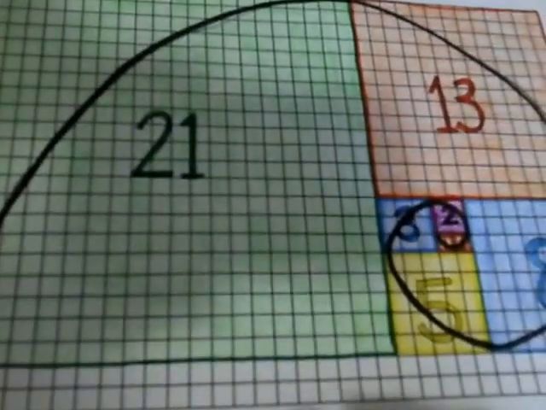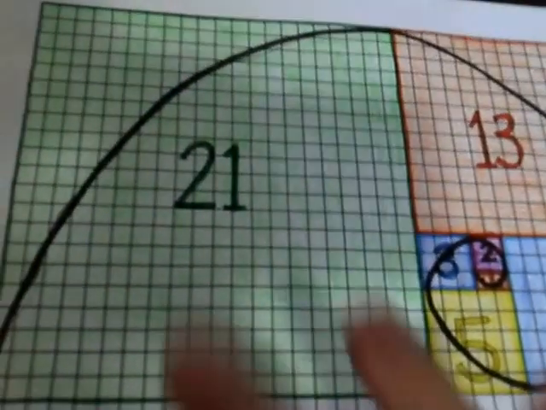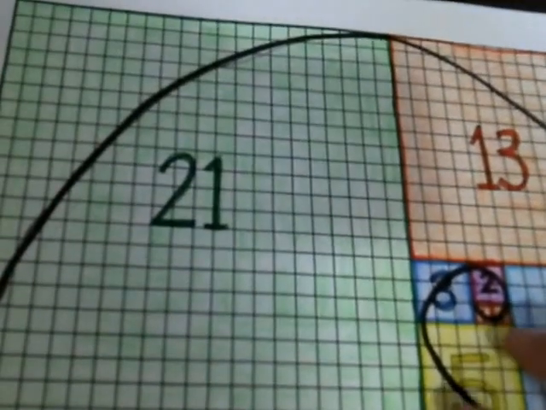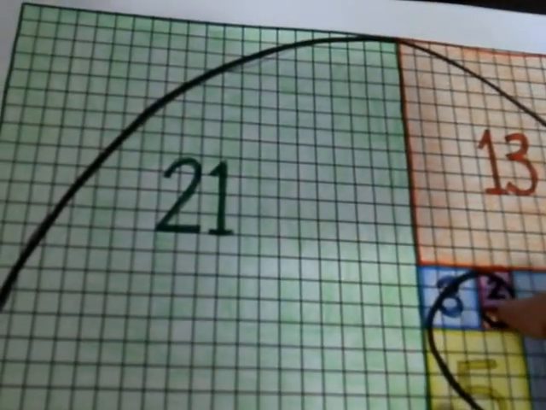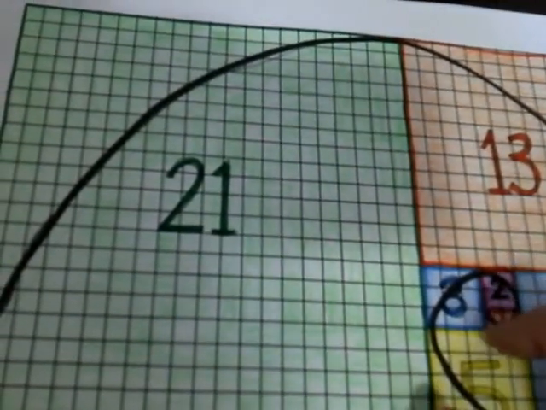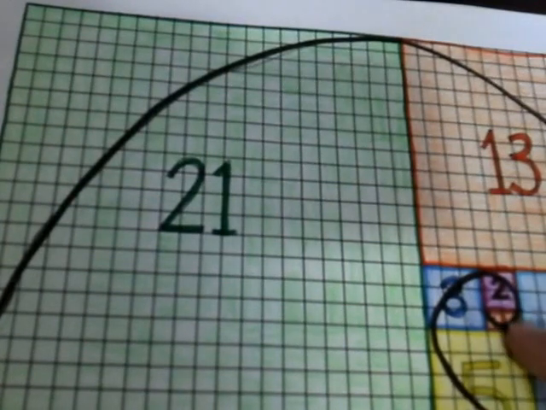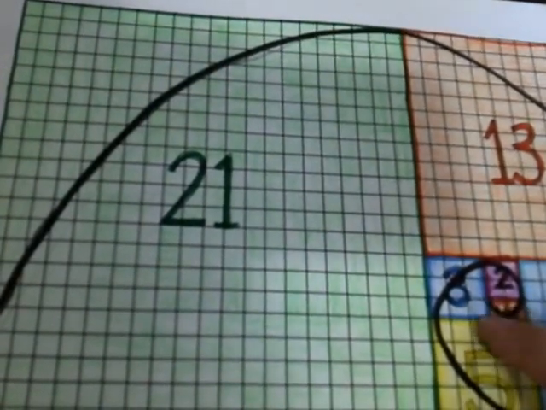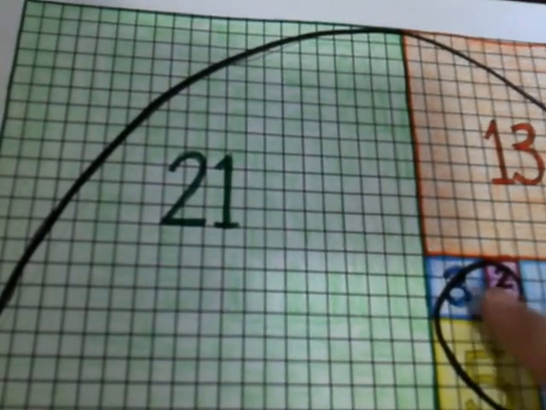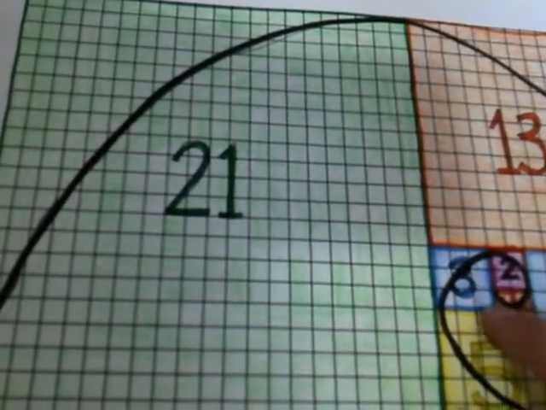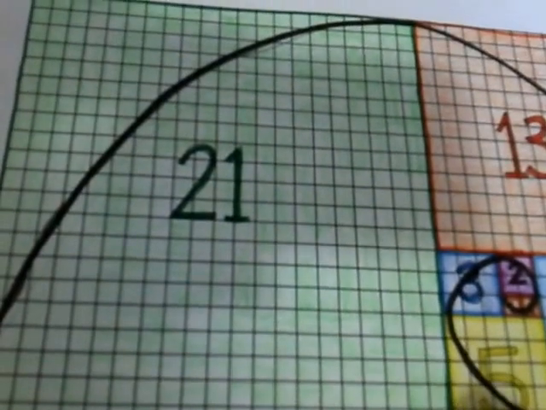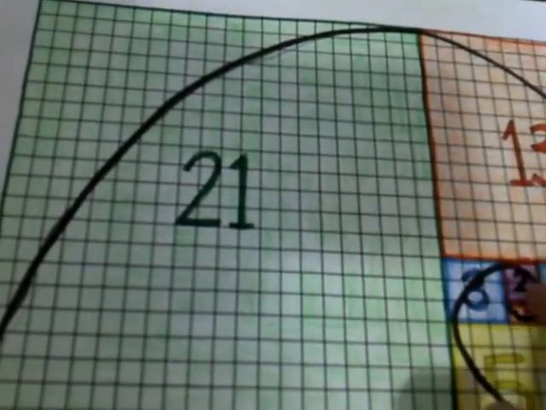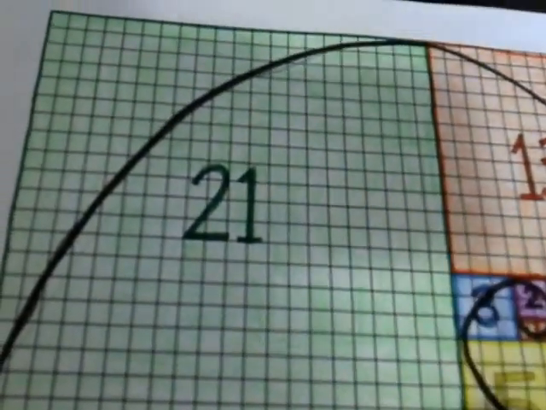So you can see here, I've put them in different colours so that you can really clearly see how it's growing. Now what happens is, with the Fibonacci sequence you have a square, but when the next number is added to it, it creates a rectangle, and because of the length and width of the rectangle, it creates the golden ratio for the spiral.